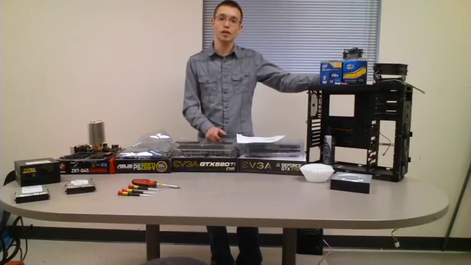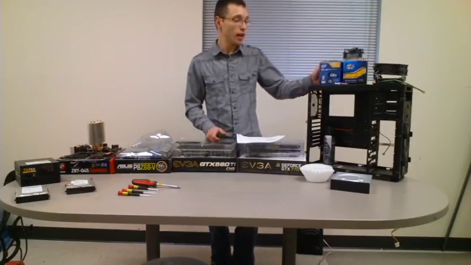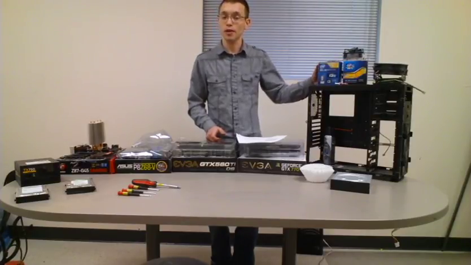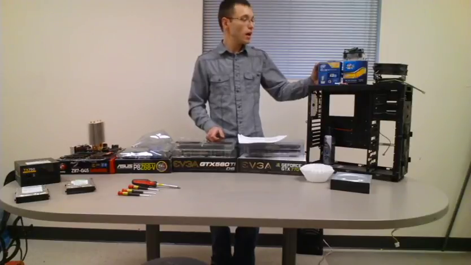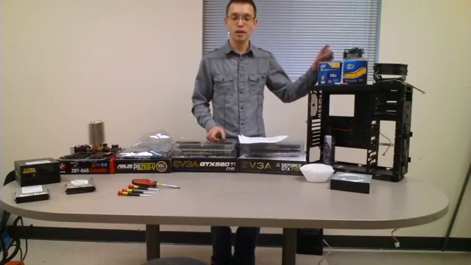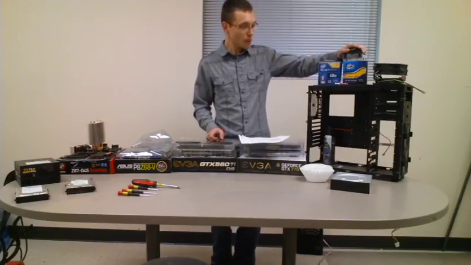I have two generations, the i5-2500K and the i5-4670K. We will go into depth of what the K stands for later on. And again, we will go over their installation and mounting of the CPU cooler as well.